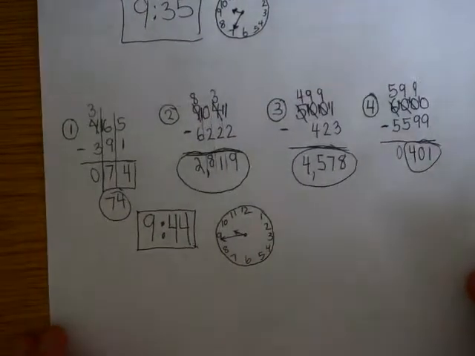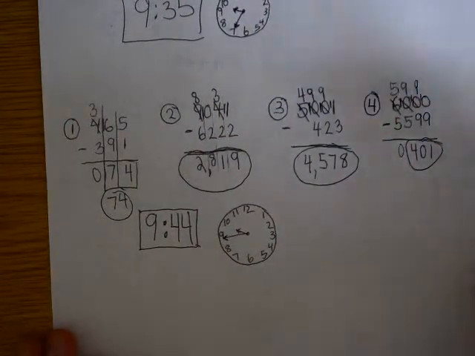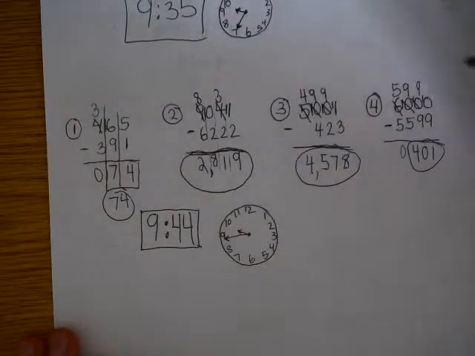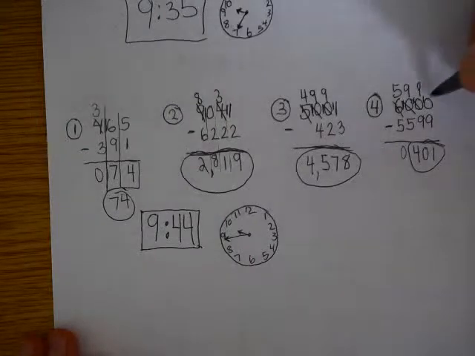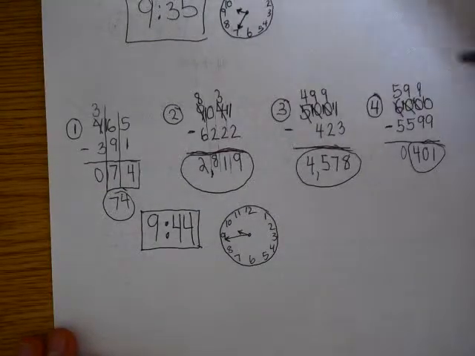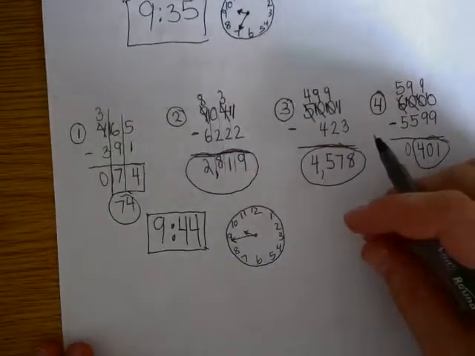Alright, so that is how we do multi-digit subtraction, and multi-digit subtraction moving across zeros. Again, the key thing to remember, start on the right-hand side, go from top to bottom, okay, and if you have to keep moving over to borrow from somebody, then go ahead and do that. Okay, and let's see if there are any questions.